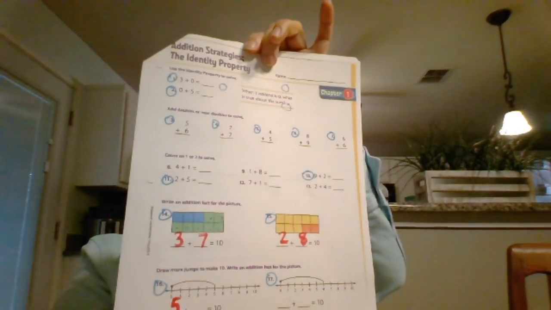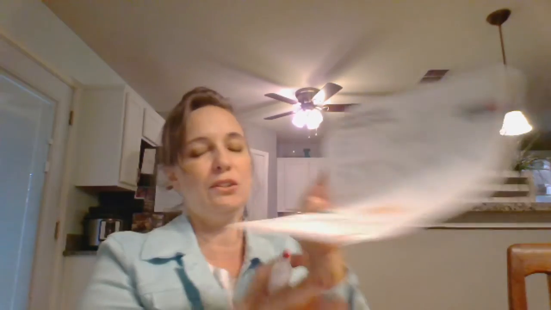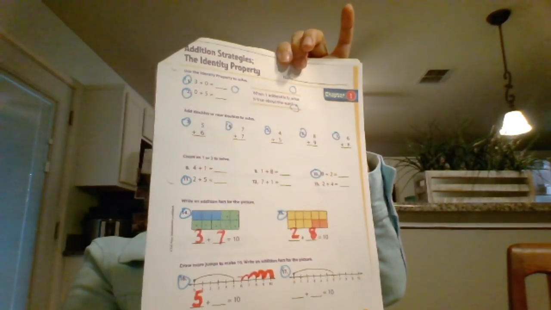On the bottom, it's got hops. And it's the same thing as a 10 frame. It's just a different way to look at it. So if you took a hop of 5, so I'm going to write down 5, how many more do you need to jump till you get to 10? Well, let's count and see. So to 6 is 1, to 7 is 2, 8 is 3, 9 is 4, 10 is 5. So I had to jump 5 more hops to get to 10 because 5 plus 5 is 10.